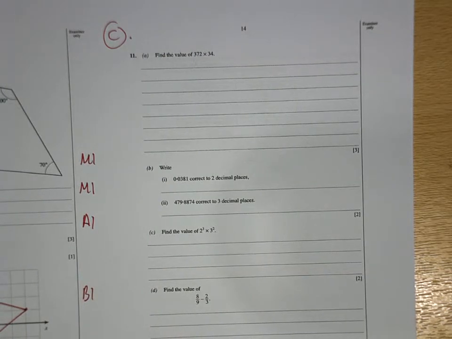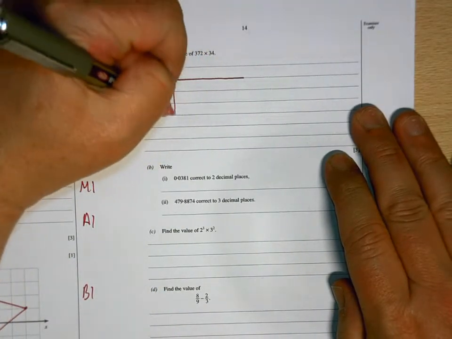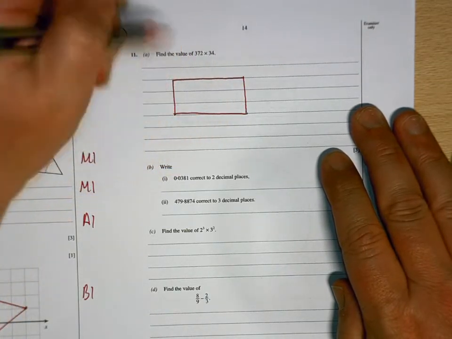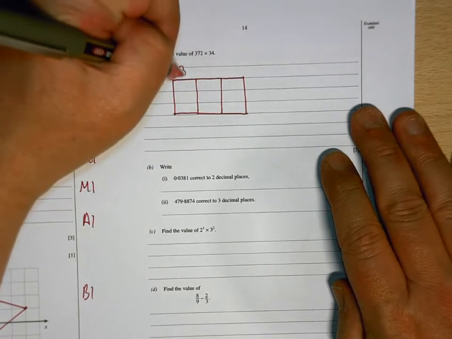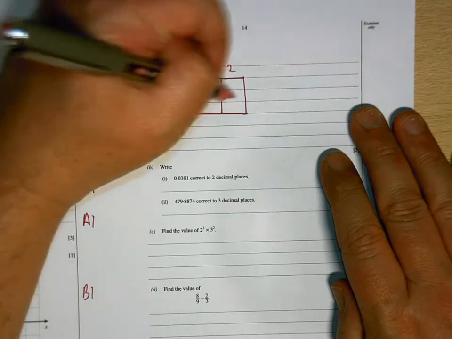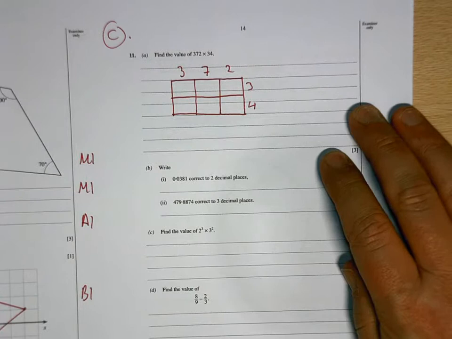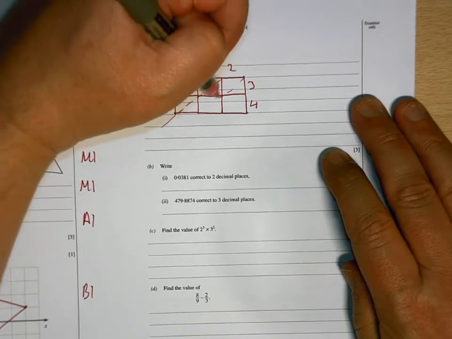So here's a long multiplication question. Again, it depends on the way you were taught in primary school pretty much how you do this. It's pretty much the box method that seems to be the most popular these days. So let's do that. So we've got a 3-digit number. We're going to chop the box up into 3 that way: 3, 7, 2. And we'll go 2 this way: 34. Then you divide each box into its diagonals.